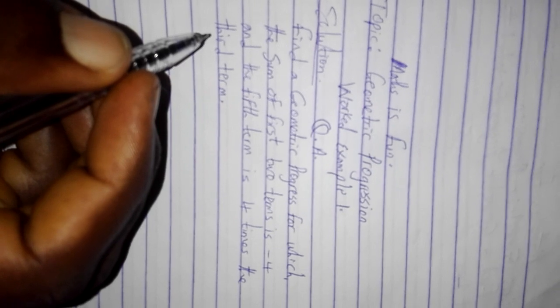So remember that the first term in a geometric progression is A and the common ratio is R. In this case, we are to find the geometric progression for which the sum of the first two terms is minus 4. So the first term A plus the second term is minus 4. Let's call this equation 1.